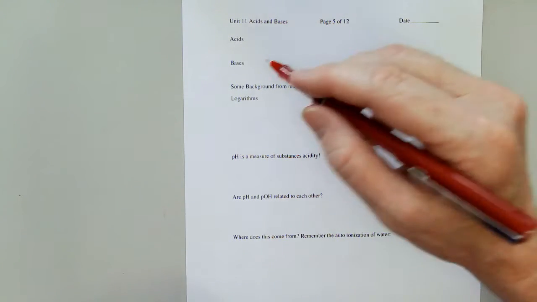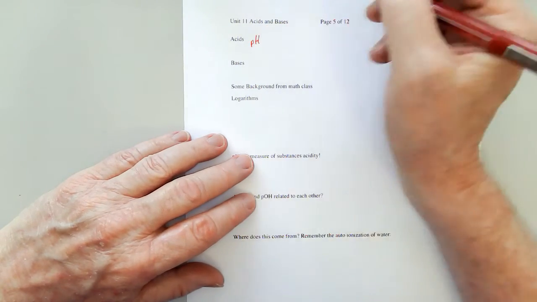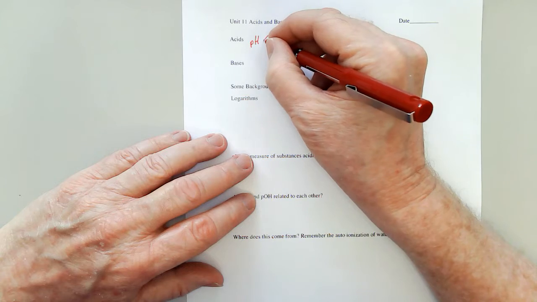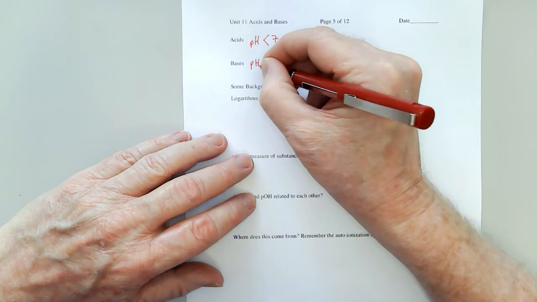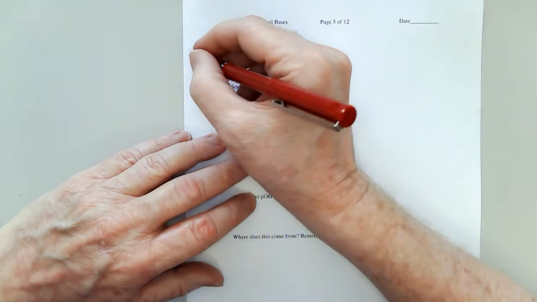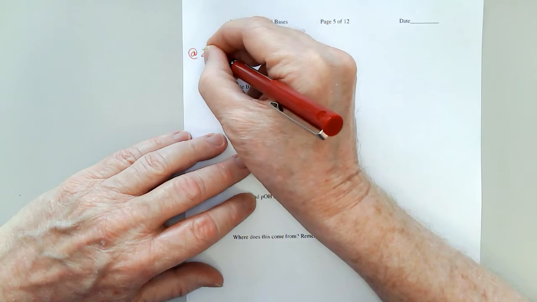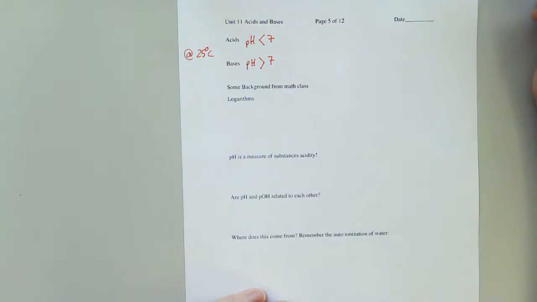Page 5 of the honors outline dealing with acids and bases, and it's going to be a very mathematical day today. Let's talk about an acid. We know that the pH of an acid is always going to be less than 7. The pH of a base is always going to be greater than 7. Now that's as long as we're at 25 degrees Celsius, which is where we always do these things, so I wouldn't worry about that too much.